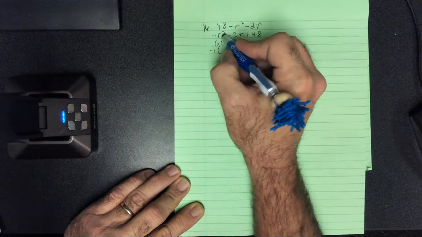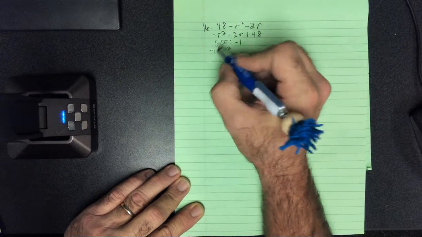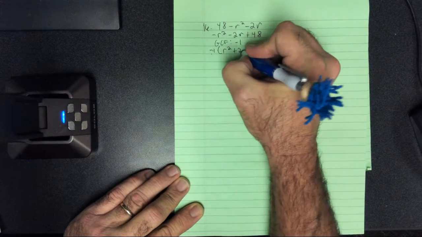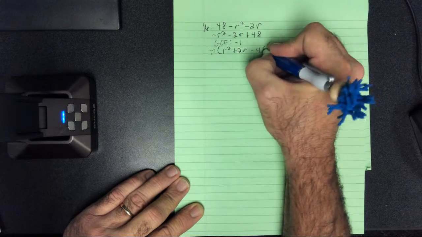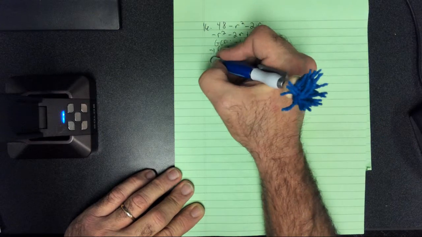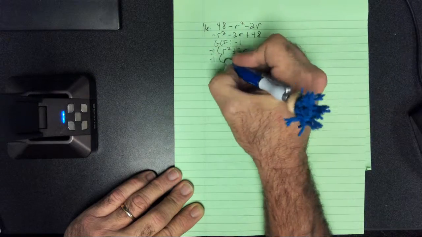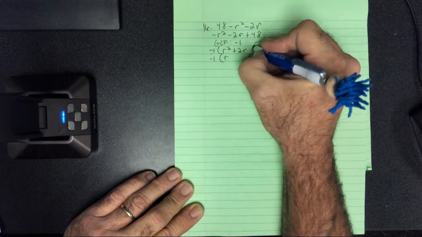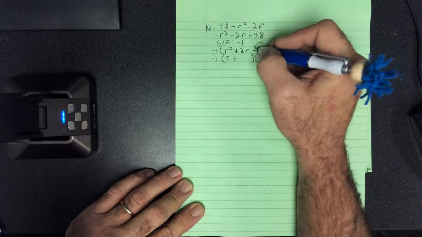Alright, so negative r squared divided by negative 1 makes that a positive r squared. Negative 2r divided by negative 1 makes that a positive 2r. 48 divided by negative 1 makes that a negative 48. Alright, so now we're ready to factor that trinomial, so bring down your negative 1, set up our parentheses, r squared would be an r and an r. That's a negative 48, so you got a plus and a minus. Factors of 48 that equal 2.